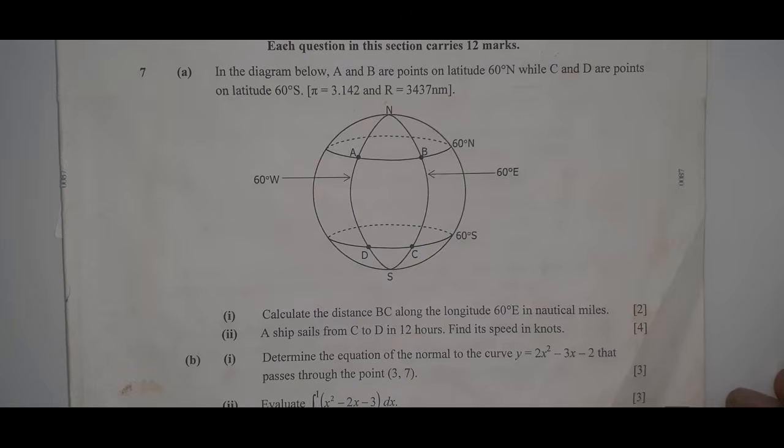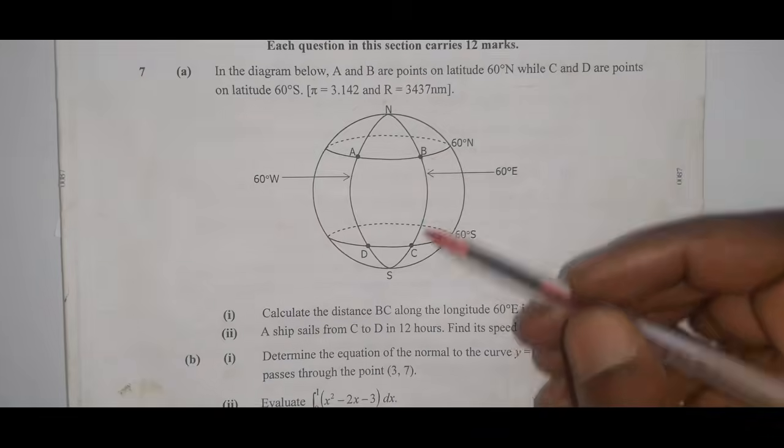Take pi as 3.142, and R as 3437. Okay, we have the diagram here. Then the question says calculate the distance BC along the longitude. Okay, so from this point up to this point.